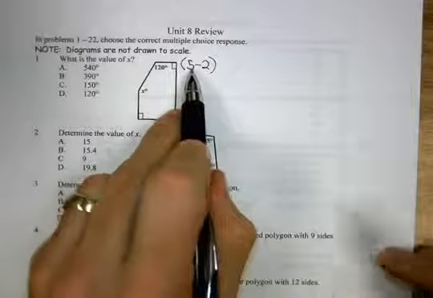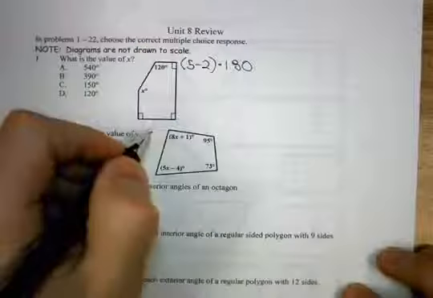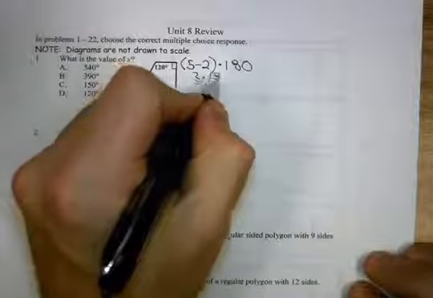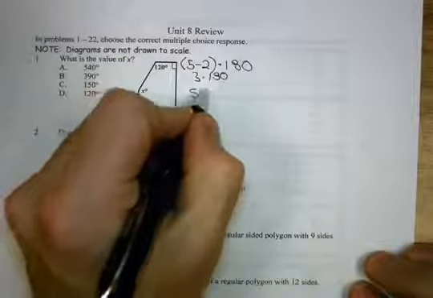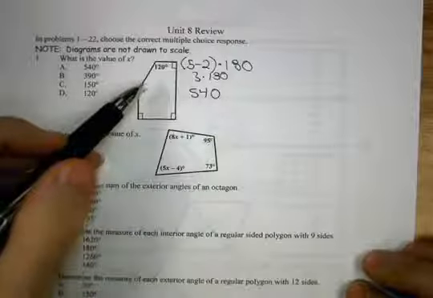So in our first one, we have a pentagon. This has 5 angles or 5 sides, and our rule to find the total for its angles is to take the number of sides or the number of angles, subtract 2 and multiply it by 180, or n minus 2 times 180. So that's going to give us 3 times 180, or a total of 540. So all 5 of these angles add up to 540.